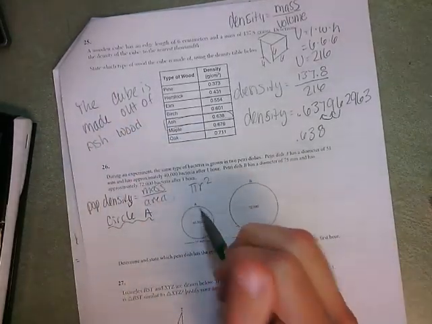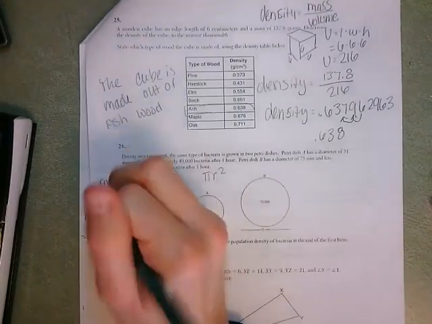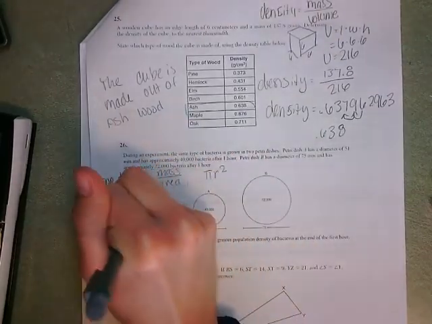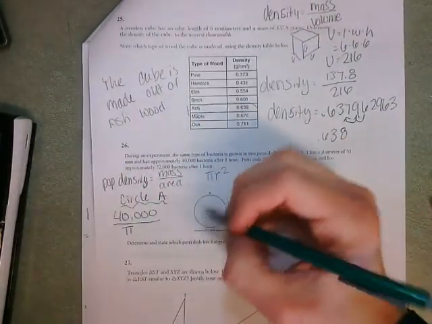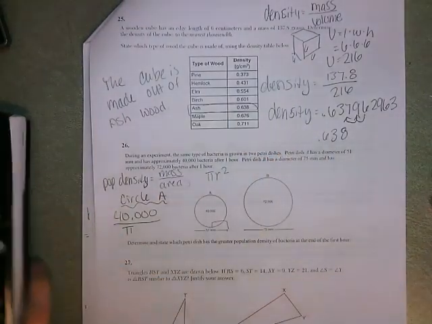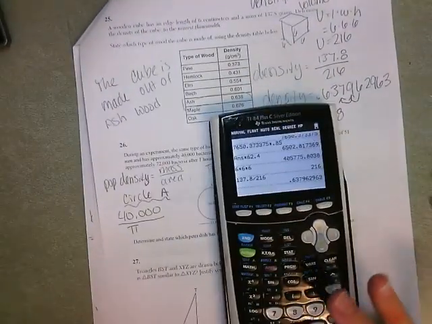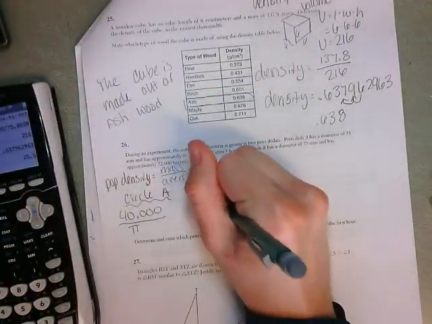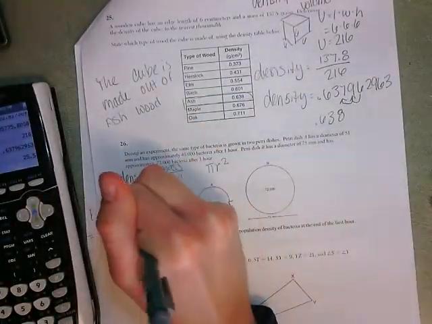So the mass has 40,000 bacteria. We're going to divide it by the area of the circle. This circle has a diameter of 51, so 51 divided by 2 is 25.5.